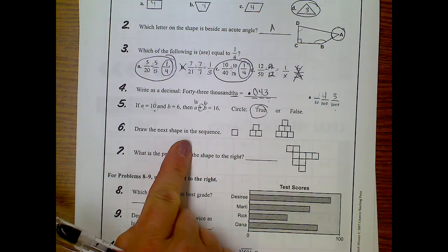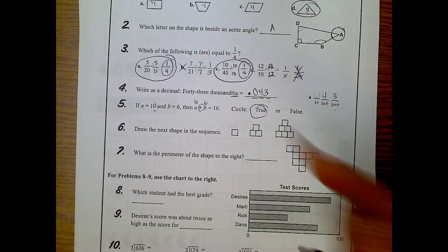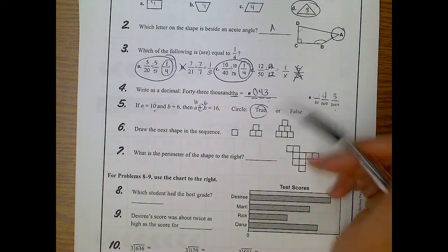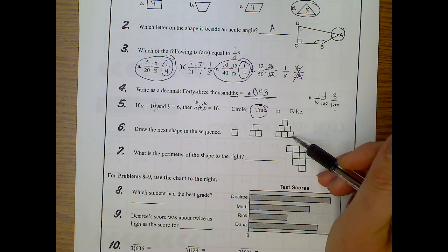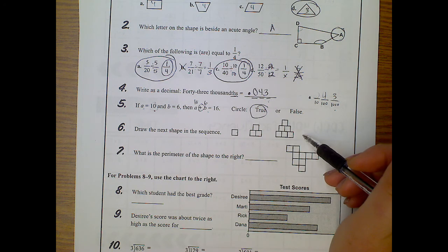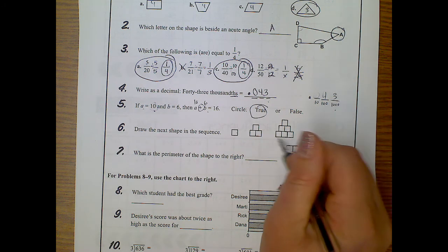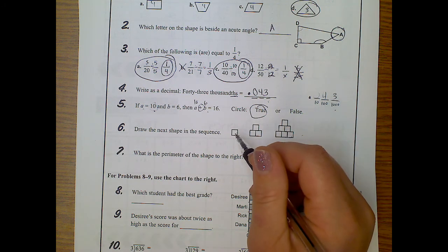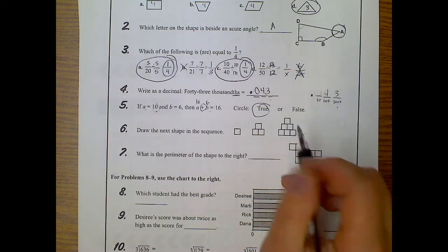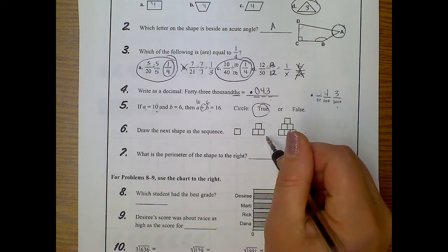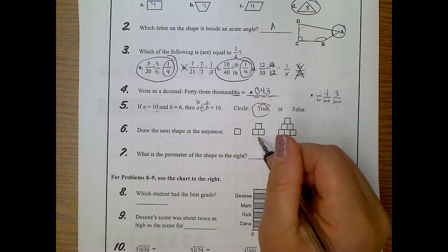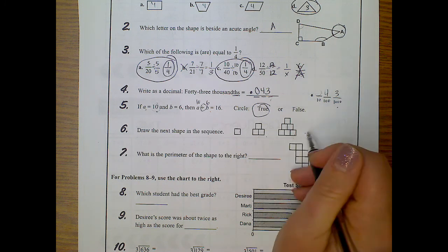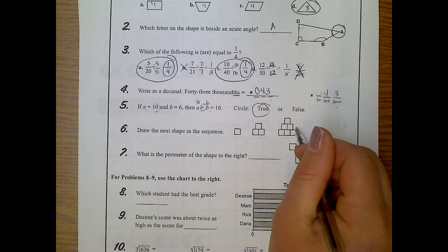Draw the next shape in the sequence. So first we have 1, then we have 3, then we have 6. Our next one we should have, is it the number we're going for or the shape, you think? Is it 1 times 3, times 3, times 3, or sorry, times 2 would be 6, times 2 would be 12?